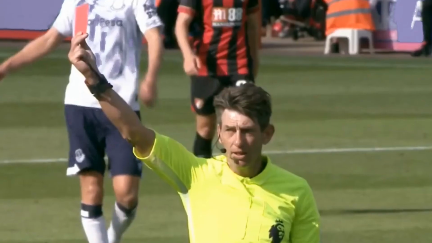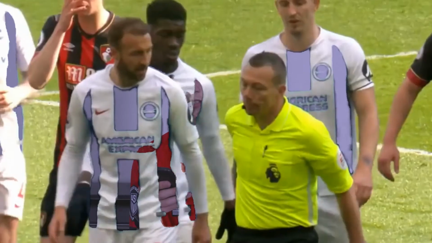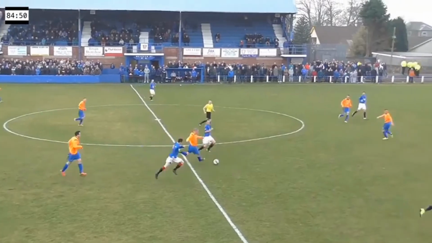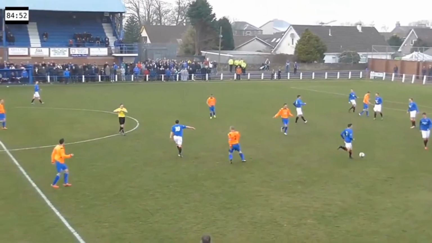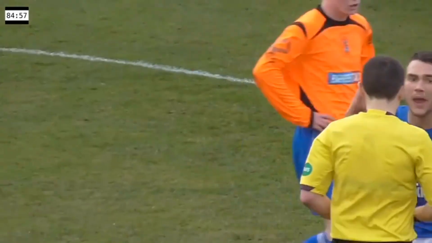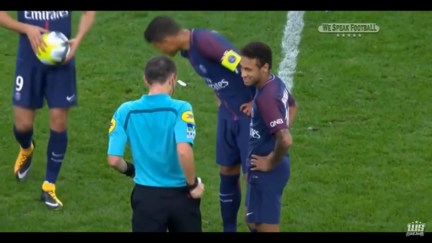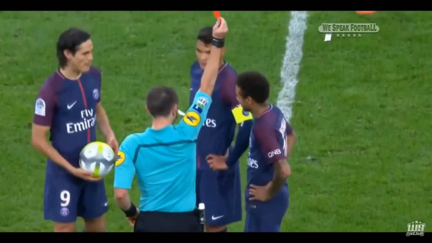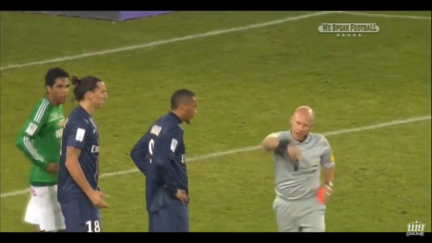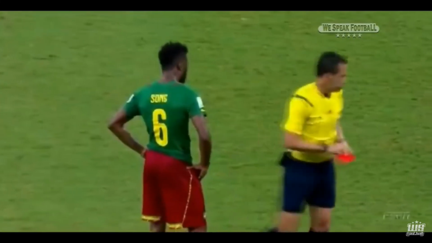Sixth, offensive, insulting, or abusive language or gestures. This one is also self-explanatory. Seventh, receiving a second caution in a match. This one's also self-explanatory, and anyone who's been around the game knows that 2 yellow cards equals a red card. Lastly, entering the video operations room, or VOR. This only applies to matches played using video assistant referee, or VAR, but if a player does enter the video operations room in a match using VAR, that player must be sent off.